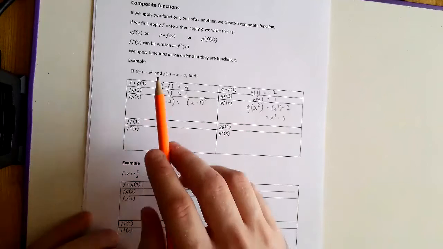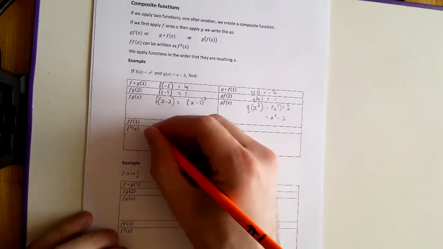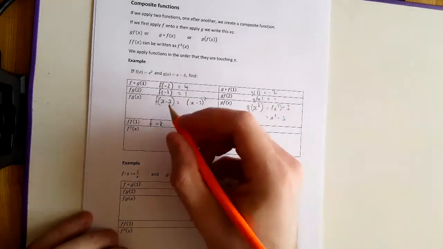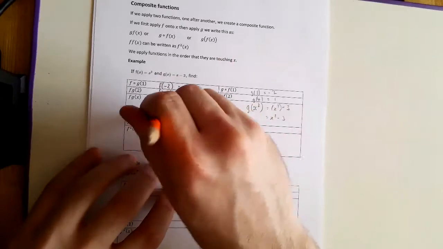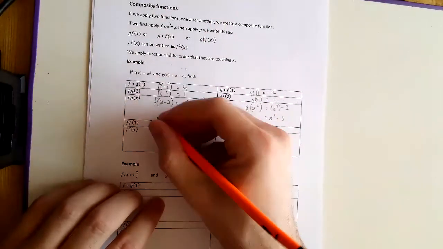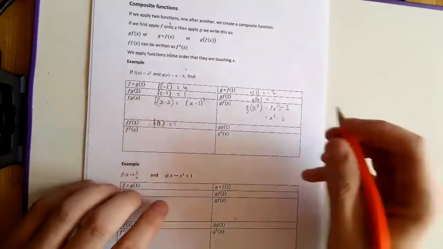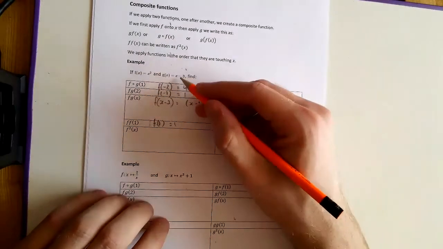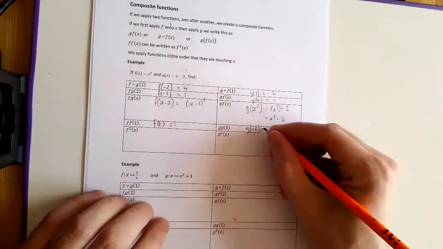ff of 1, so f of 1 gives me 1, and then f of 1 gives me 1 again. gg of 1, so g of 1 gives me minus 2, and then g of minus 2 gives me minus 5.